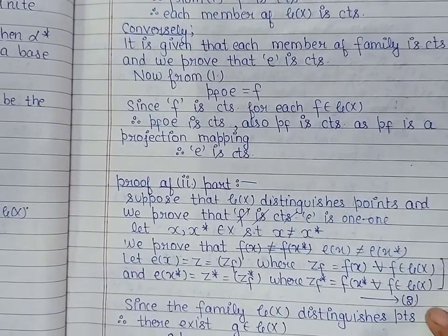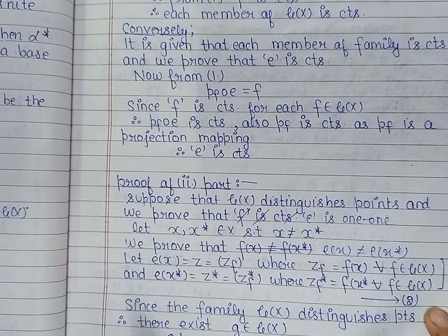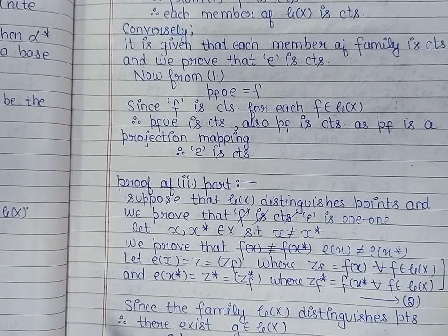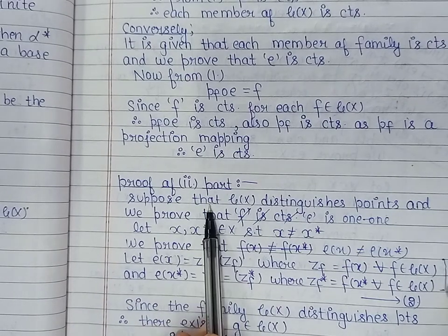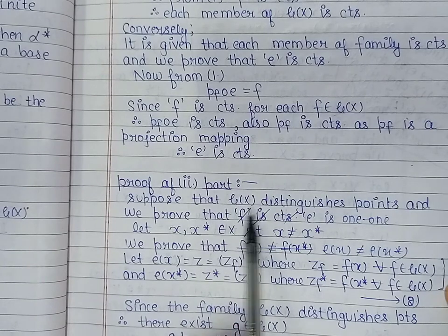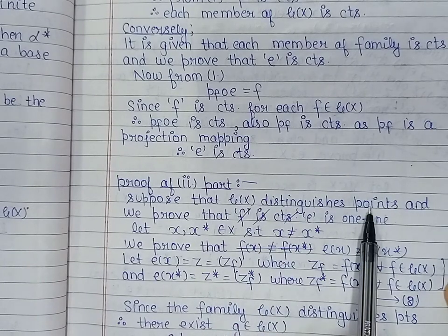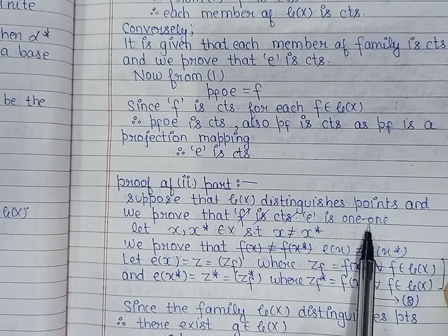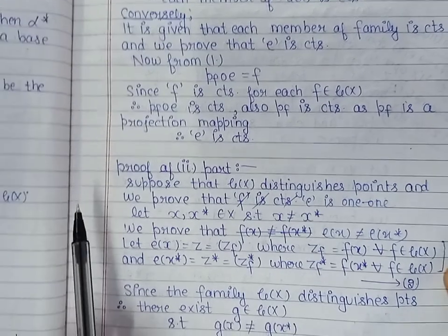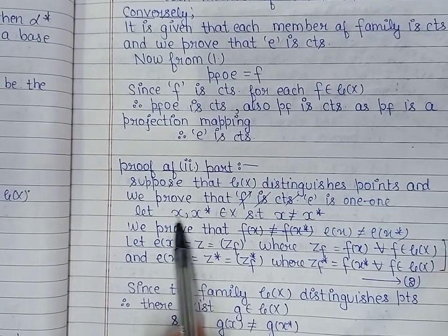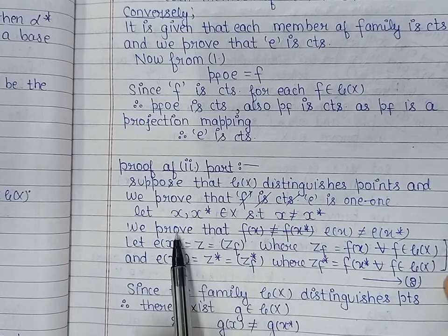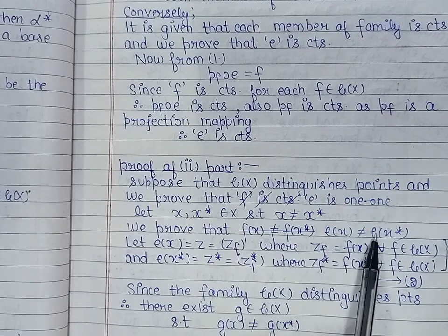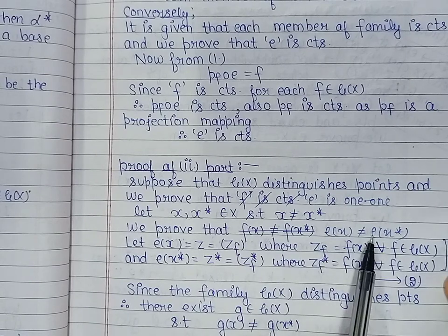Now to discuss the second part. In the second part, we are to prove that e is 1-1 if and only if the family of functions distinguishes points. So first of all, let us take the family B_x distinguishes points, and we claim that the mapping e is 1-1. So let us take two distinct points x and x star from the set X. Now we prove that the images under e are also different.